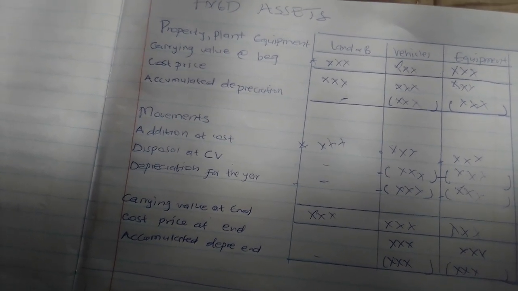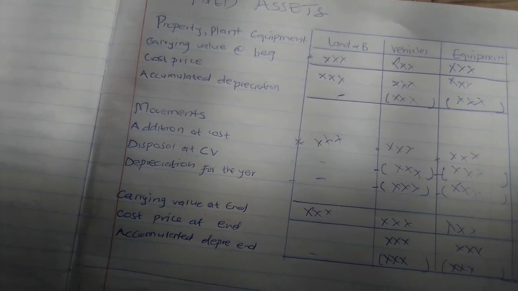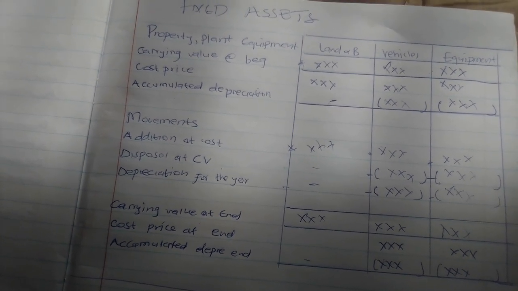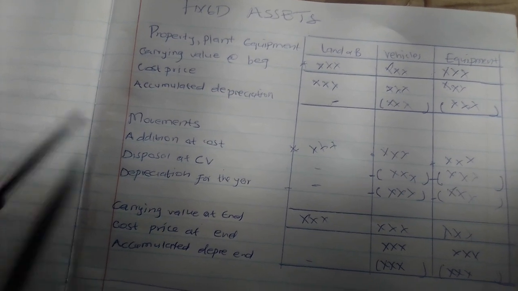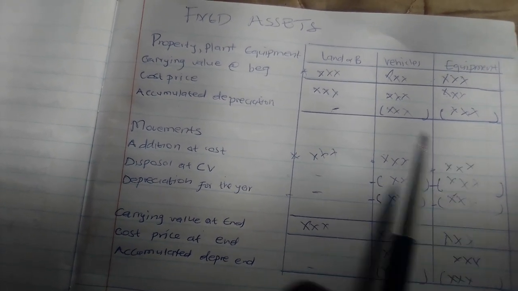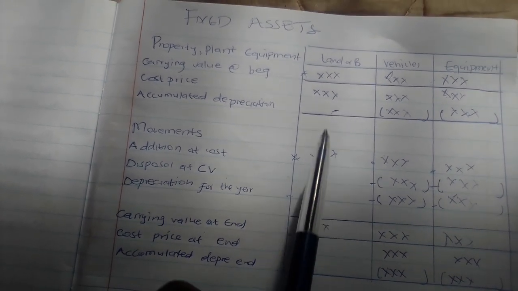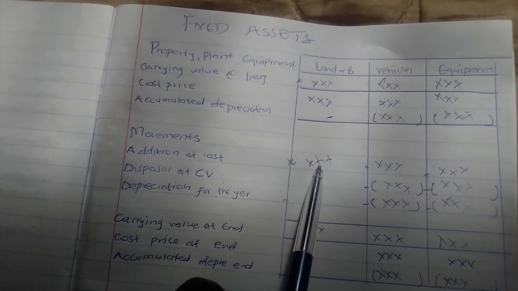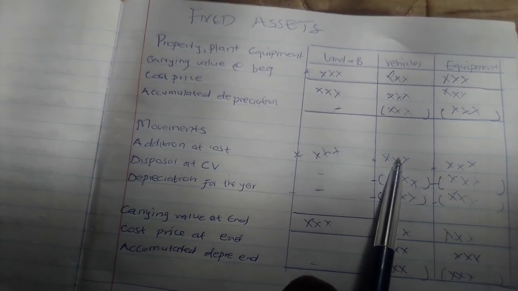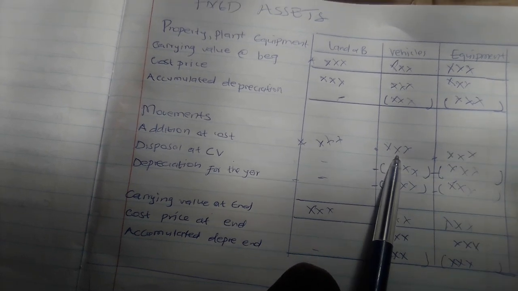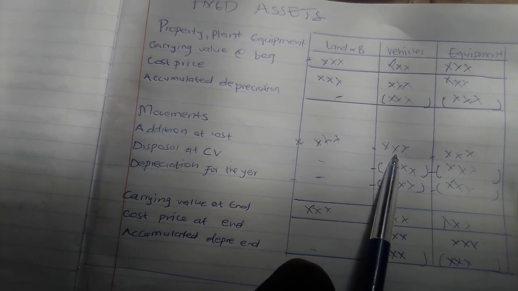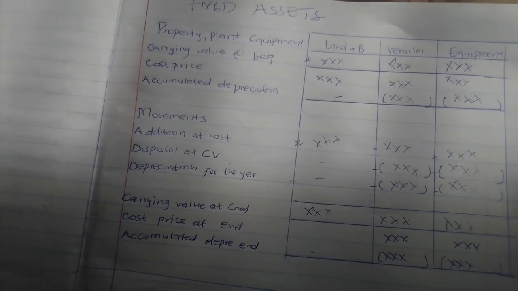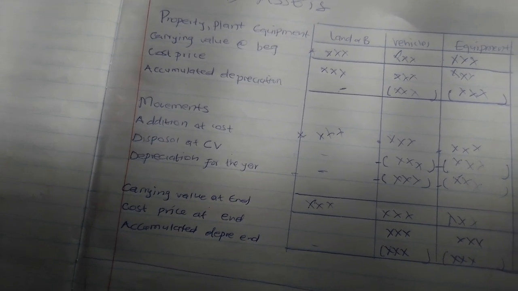If you find that a vehicle or any asset is bought, we are going to put that amount here. If they bought land and building, this is where you write the cost price. And if they bought a vehicle, this is where we record the cost price. Same thing applies to equipment.